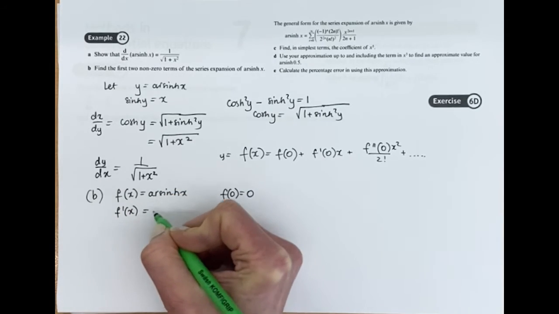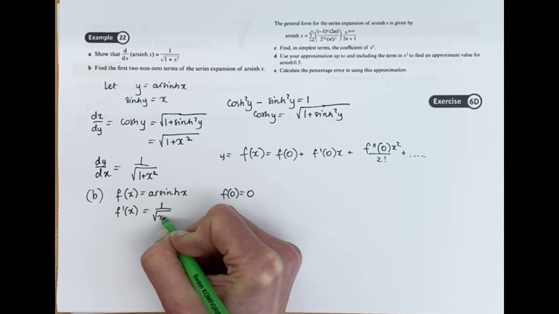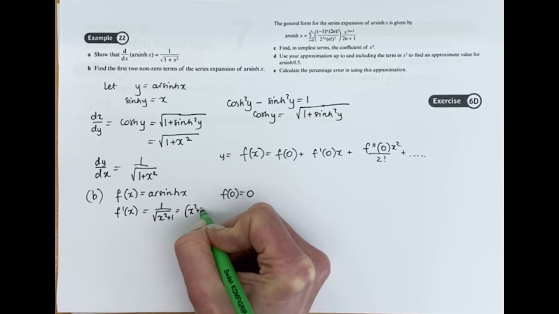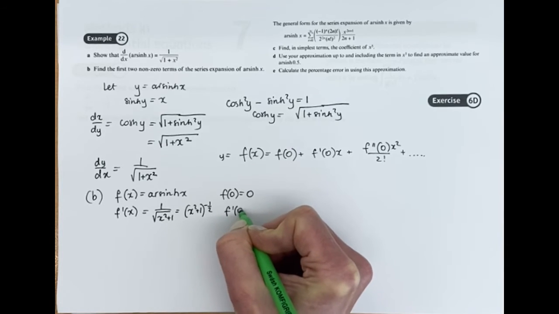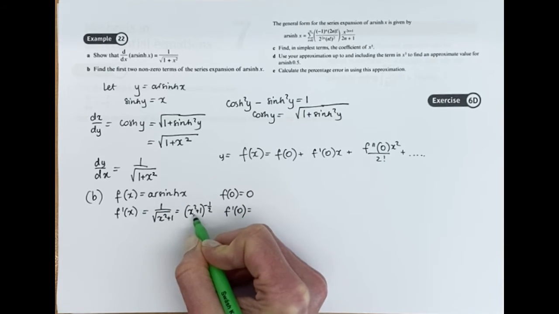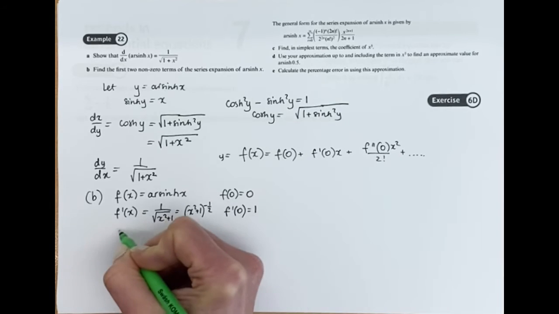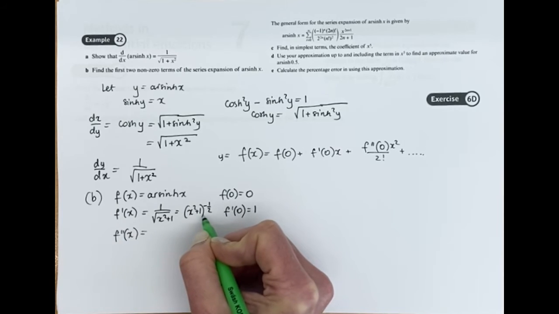So this is the result that differentiates to 1 over the square root of x squared plus 1, which is x squared plus 1 to the power of minus a half. So f dash of 0, if I put 0 plus 1 is 1 to the power of minus a half is 1.